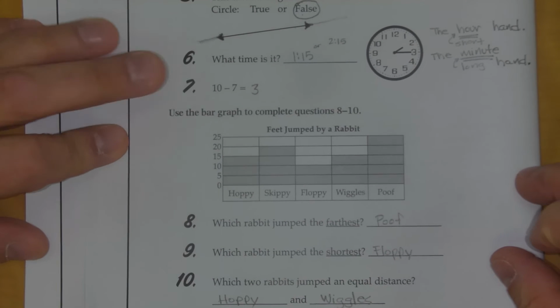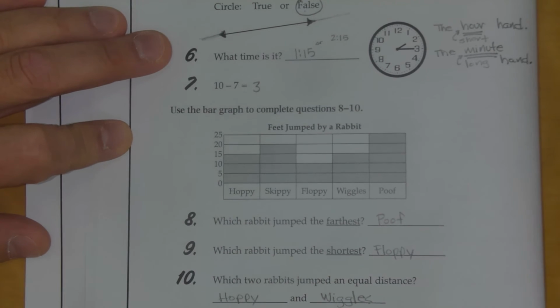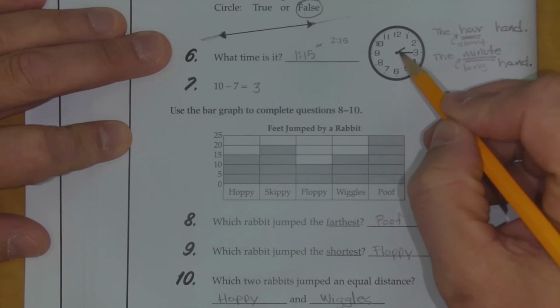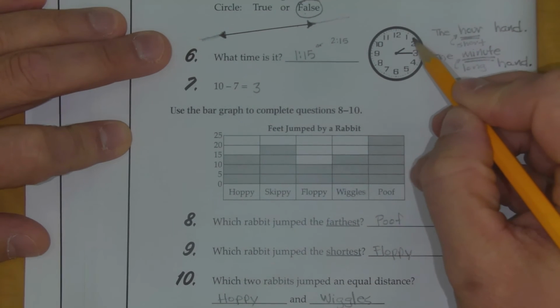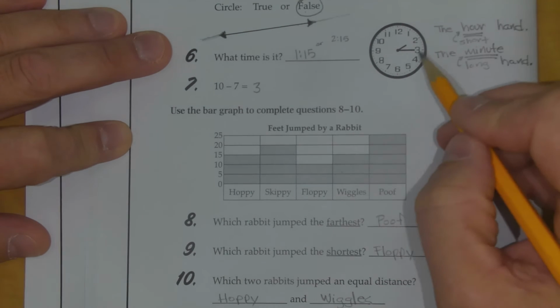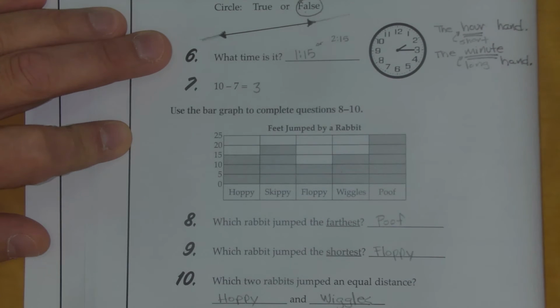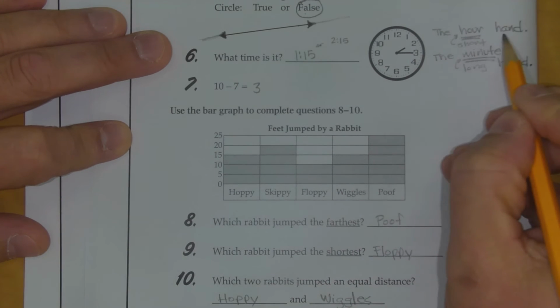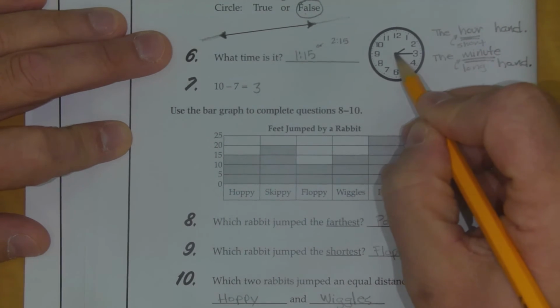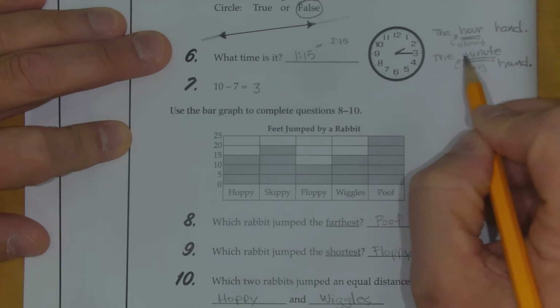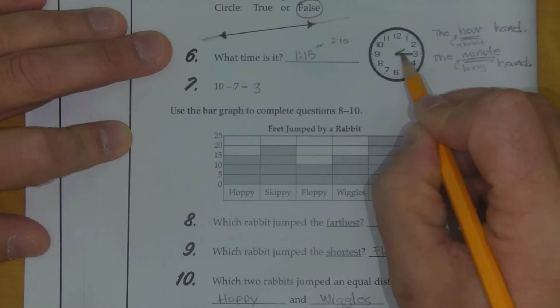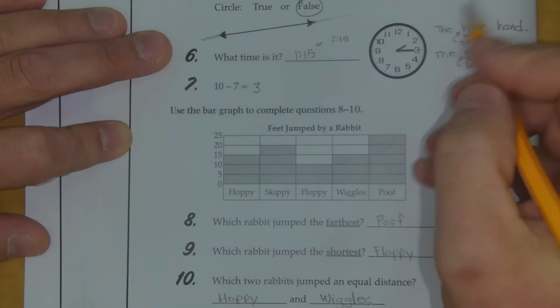Okay, kids, here on number 6 I have 1:15. That's what I would say because the hour hand is kind of in between the 1 and the 2, but it's not a real good picture. So if you put 2:15, I would accept that answer too. Just remember the hour hand is the short hand, okay? So this would be the hour hand, and then the minute hand is the long hand when you read an analog clock.